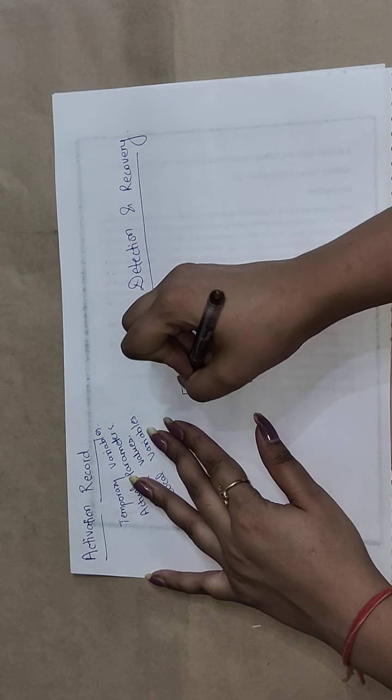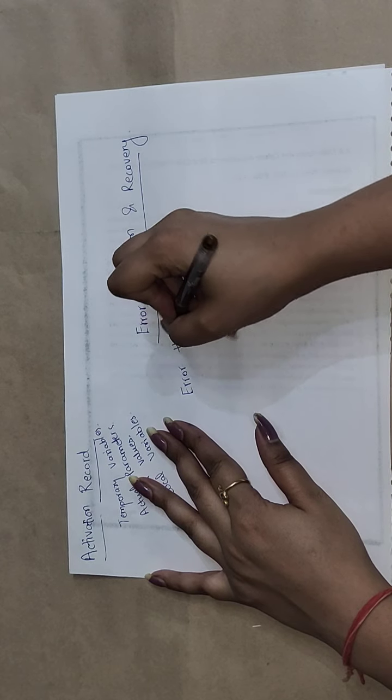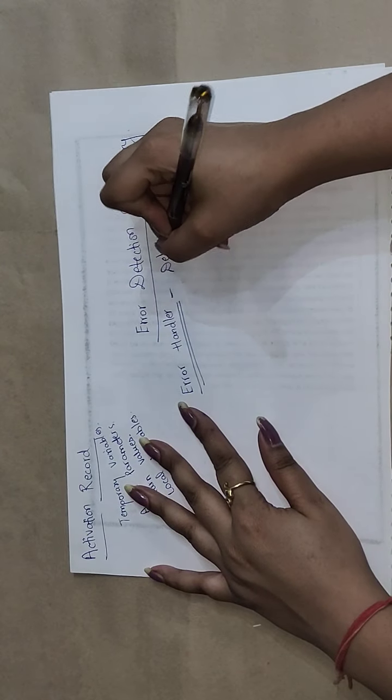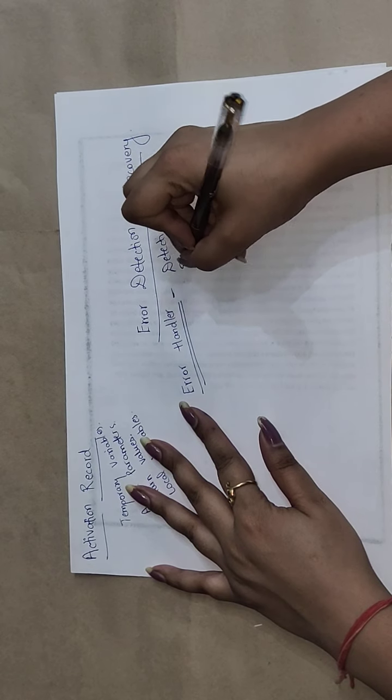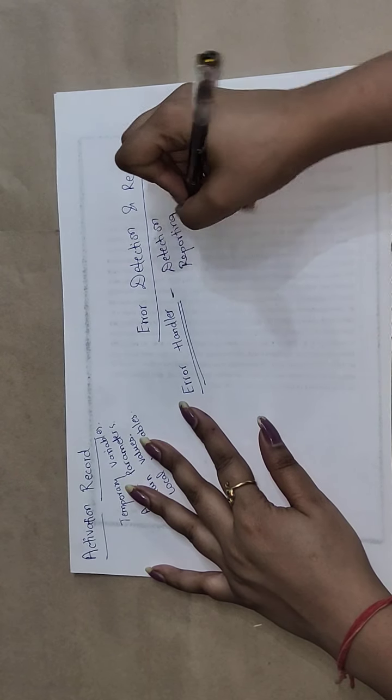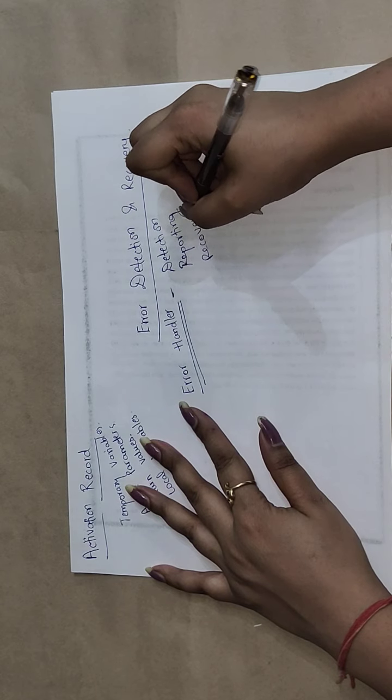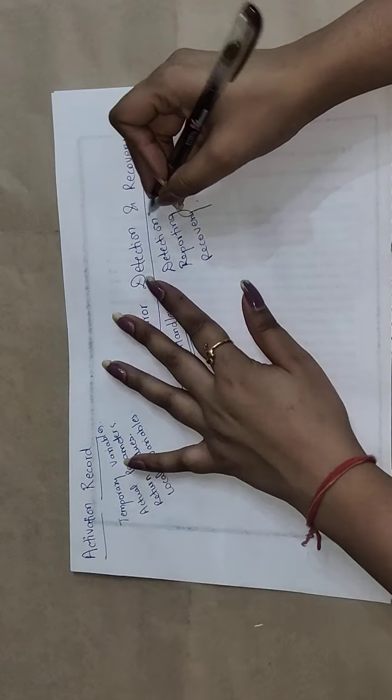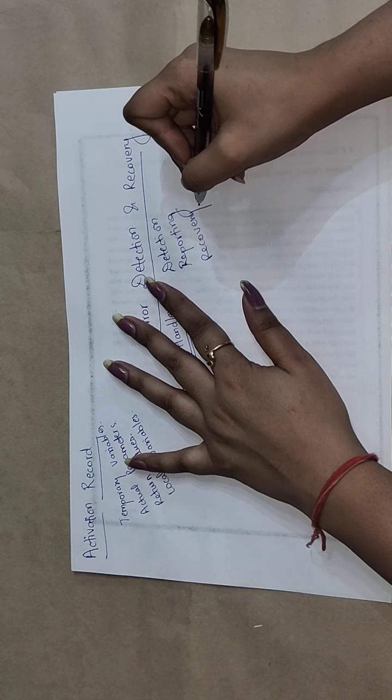First, I'll tell you what is error handling or error handler. What is an error handler? An error handler is a process that identifies the error and reports it to the user and recovers from that erroneous state. If we talk about the functions of error handler, then there are three functions of an error handler. One is error detection, another one is error reporting, and last is error recovery. What I am trying to say is that error handler is a process that detects, reports and recovers from the error.